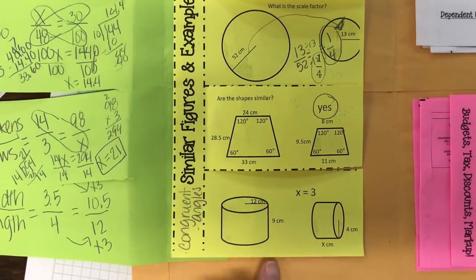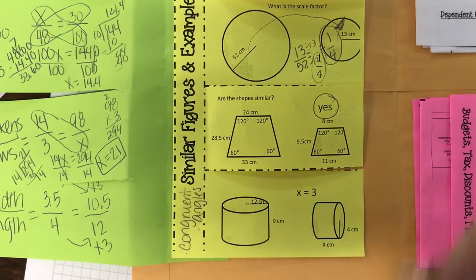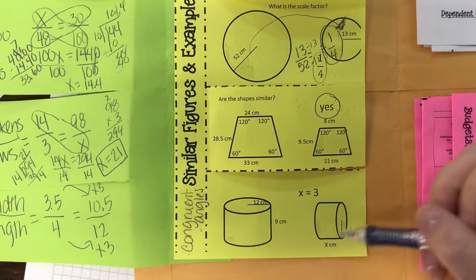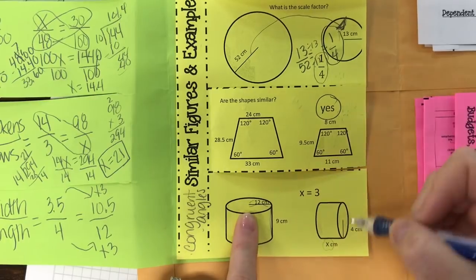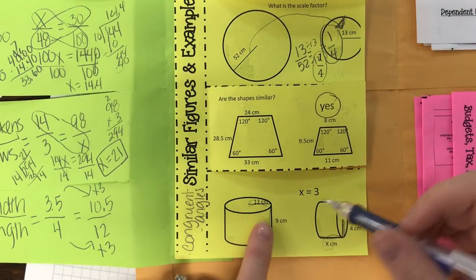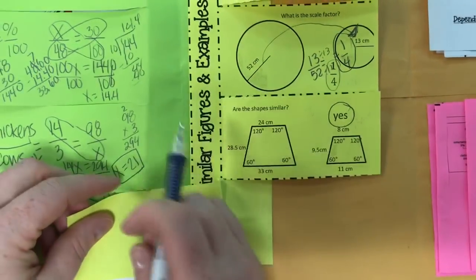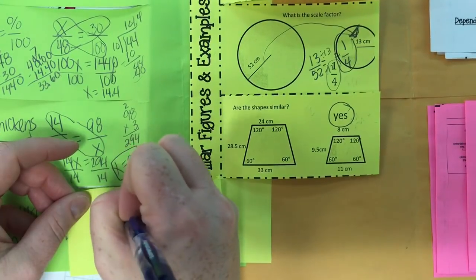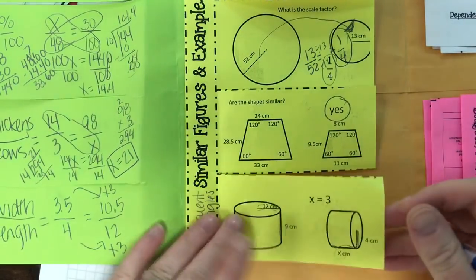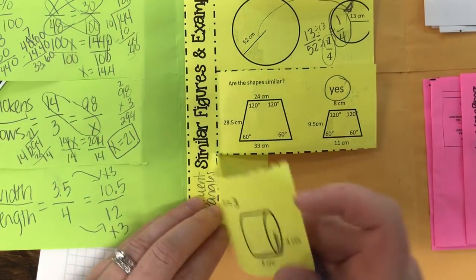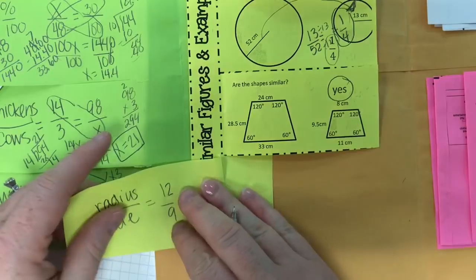Then our last one is the same figure, but one's on its side. So if we were solving for x here, okay, we could set up a proportion. We could say radius over side, radius over side. They're trying to trick you and get you to put the side over the radius. But I would do radius over side equals 12 over 9, not 19, sorry. 12 over 9. And then 4 over x.